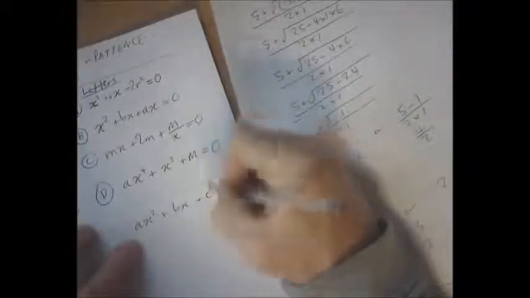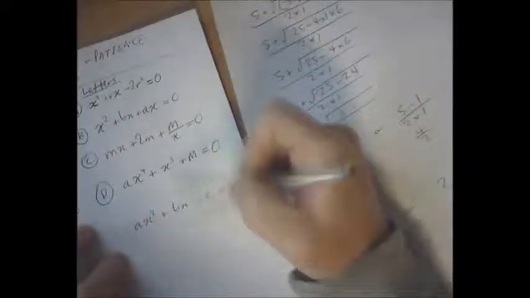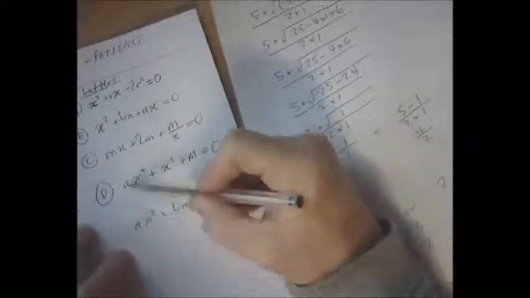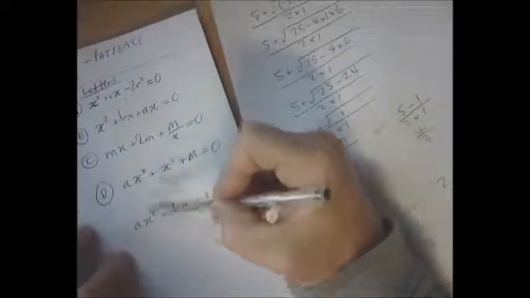This part D is a strange one. I'm trying to get that to look like this. That part matches. That is far from matching, and this kind of already matches, but it's got an x power of 4 instead of an x squared there.